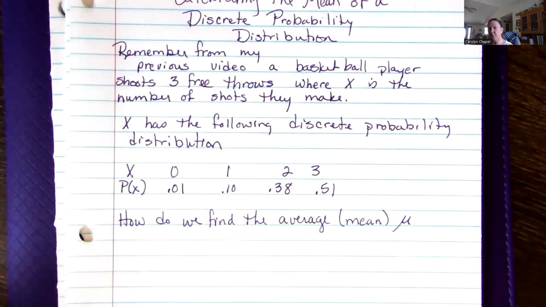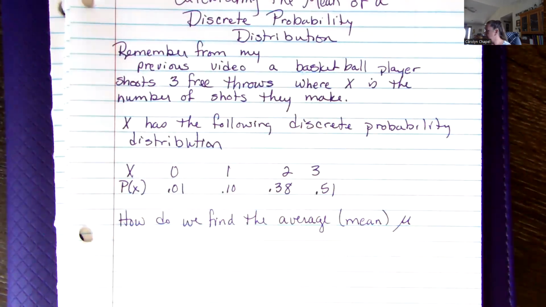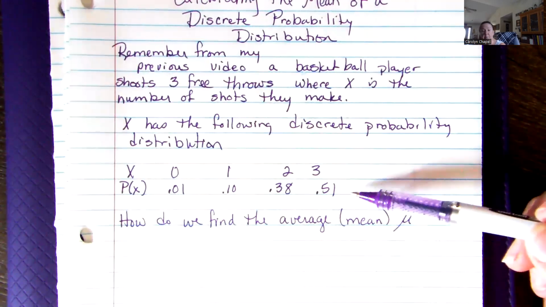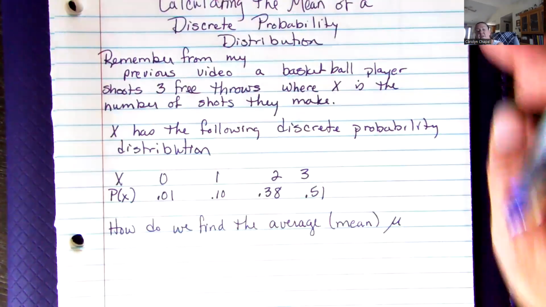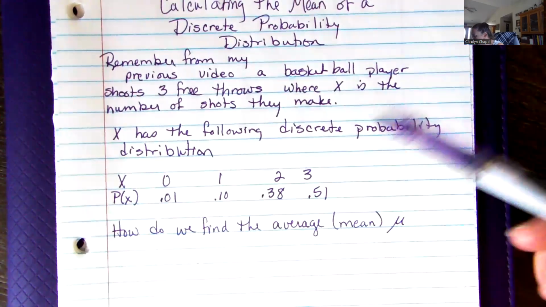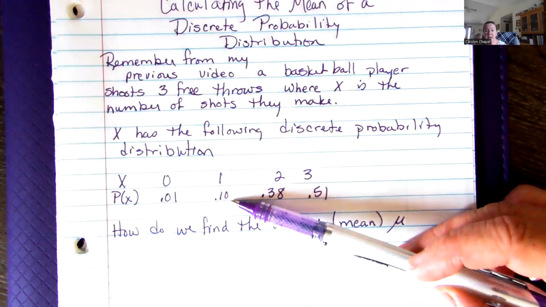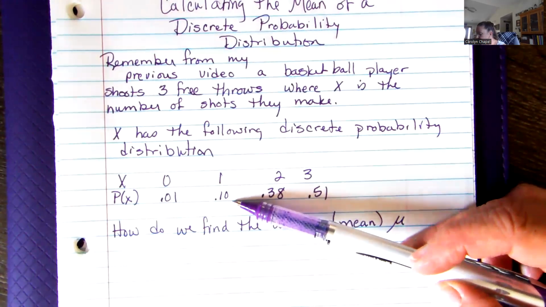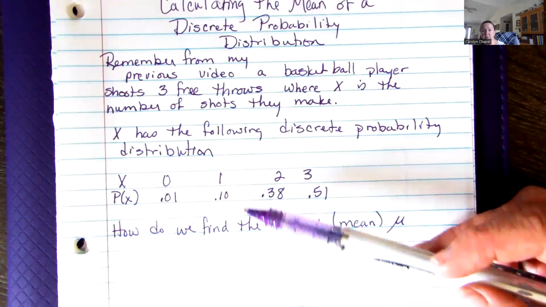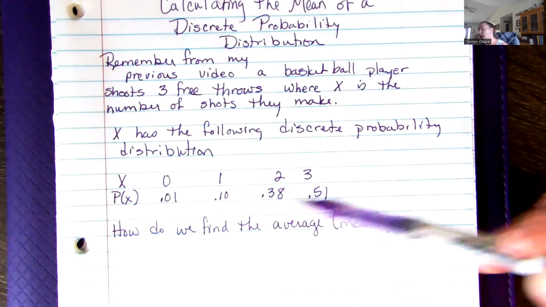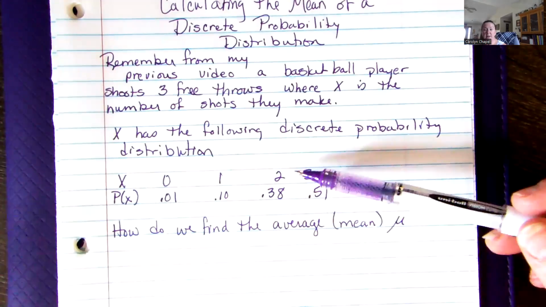So thinking of this basketball player getting up to the line, shooting 3 free throws over and over and over again, and someone recording how many they make. Sometimes they're going to make none of them. Sometimes they'll make 2, sometimes they'll make 1, and so on and so forth. Based on these probabilities, which we can also think of as percentages, for example, 10% of the time, roughly speaking, this person's going to make 1 out of his 3. So the person will write down the number 1. 38% of the time, they'd make 2 of them.